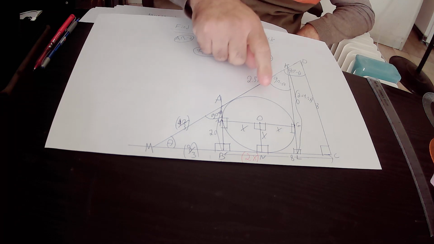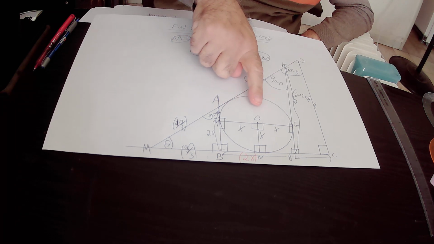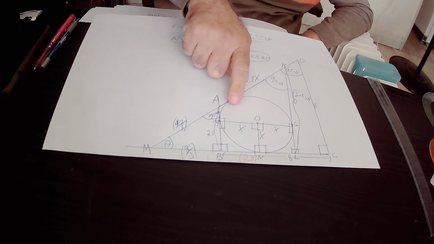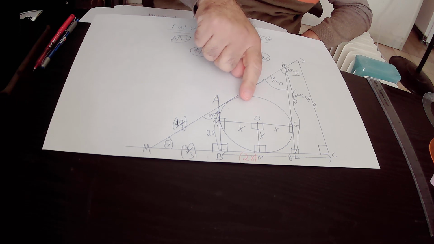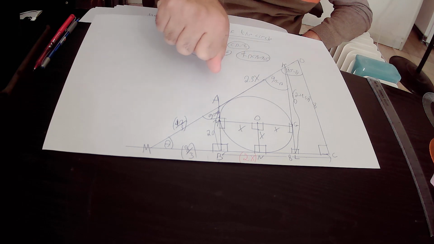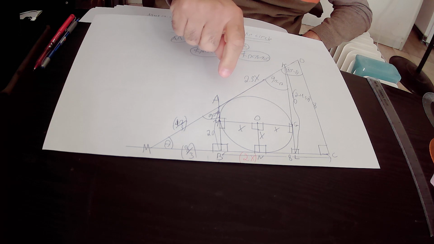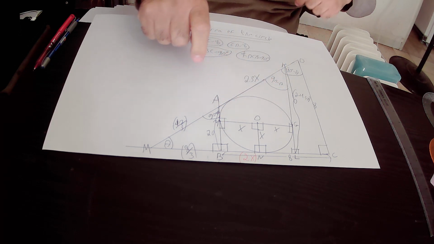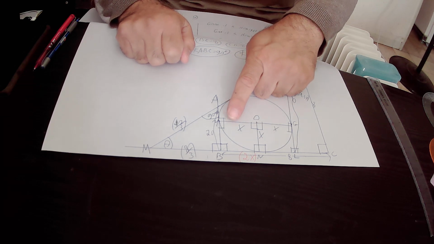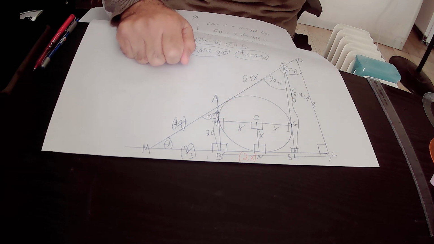You join points O and M together by a straight line. Point O is the center of the circle, point M is a point on the circle itself, therefore OM is the radius that we defined as X. The radius OM is drawn to point M, the point of tangency, therefore the tangent AB will be perpendicular to MO according to rule number 1, therefore this angle equals 90 degrees and this angle equals 90 degrees.